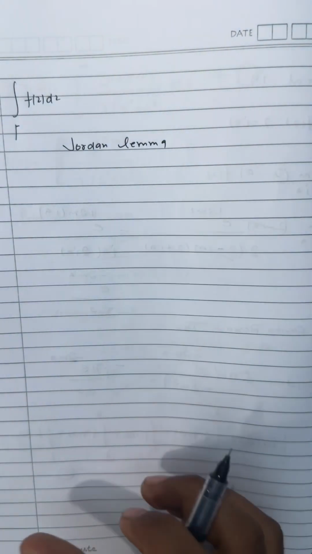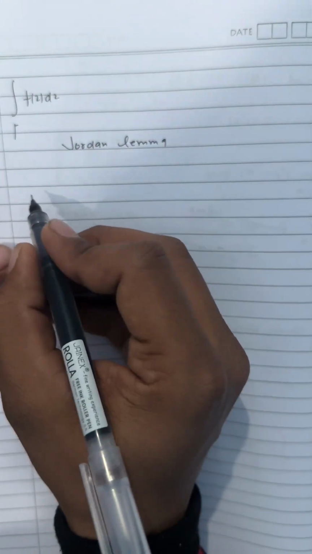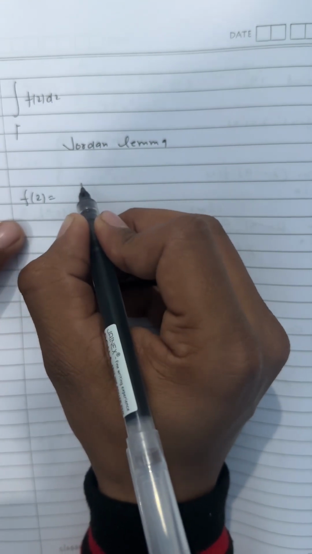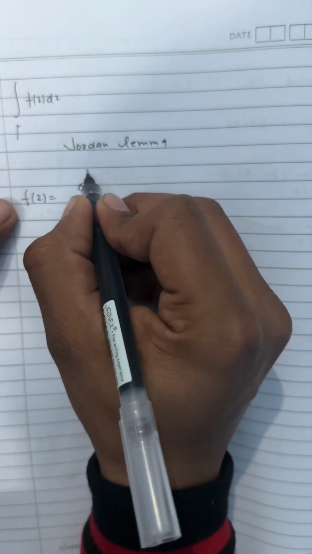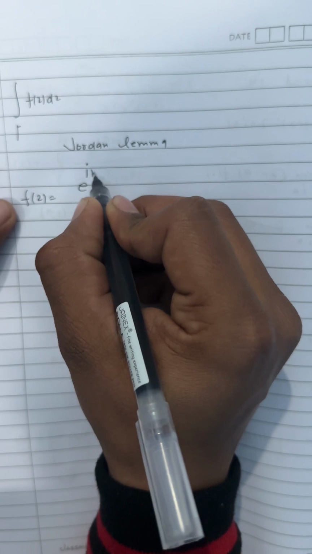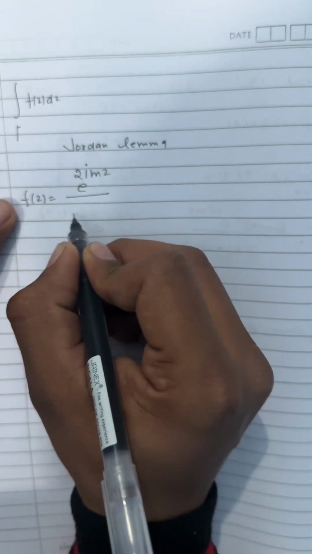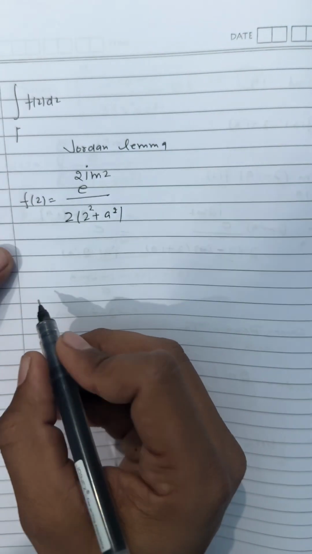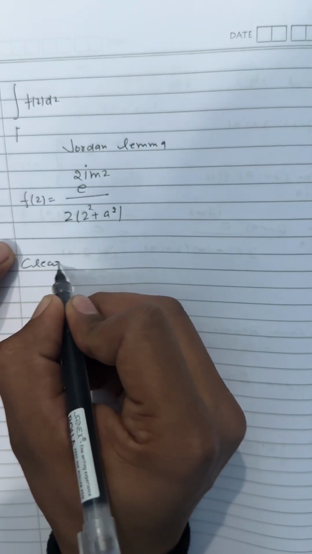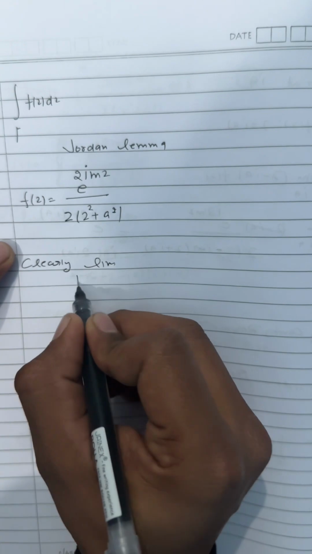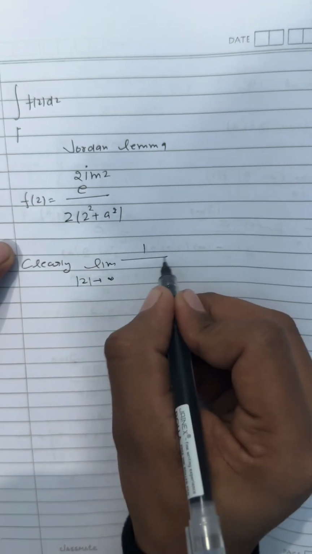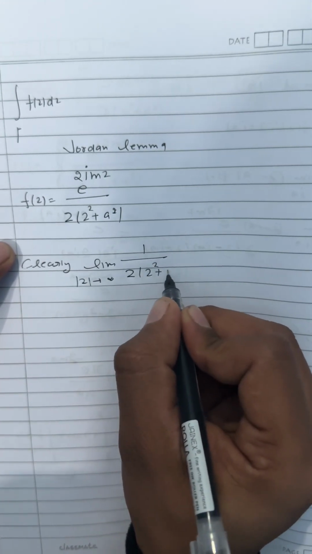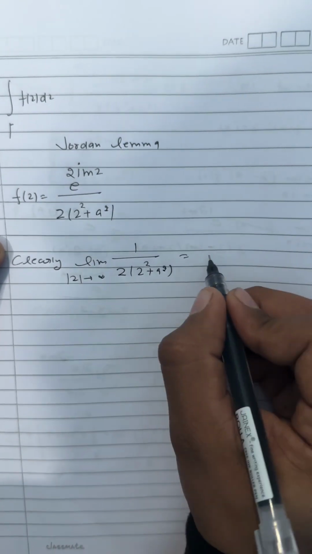What is our function? Our function is f of z equal to e raised to power iota m z divided by z square plus a square. Clearly, limit z tending to infinity 1 upon z square plus a square is equal to 0.